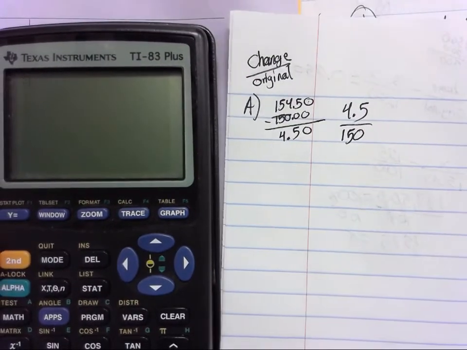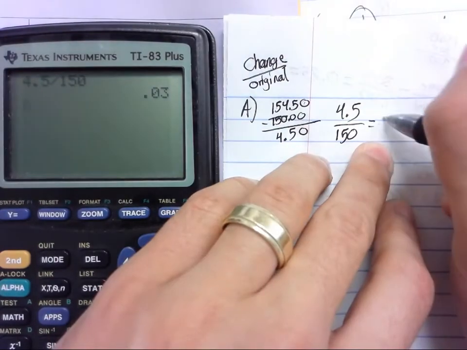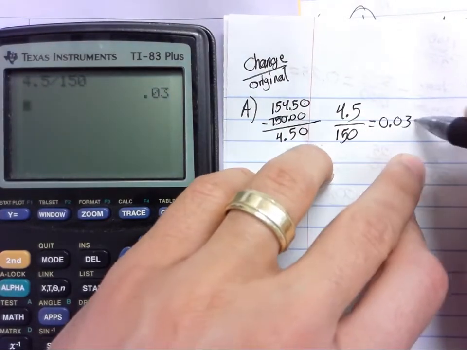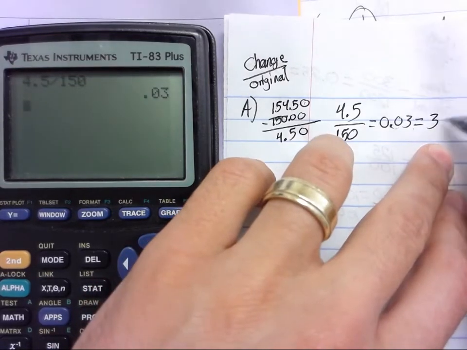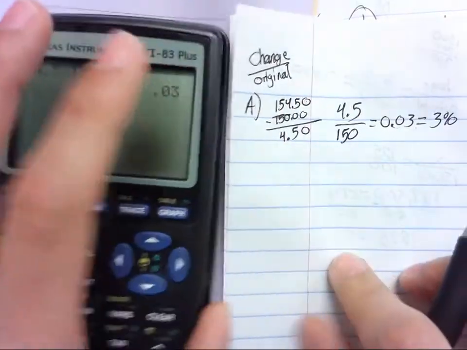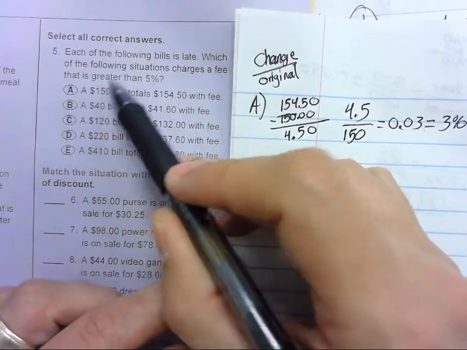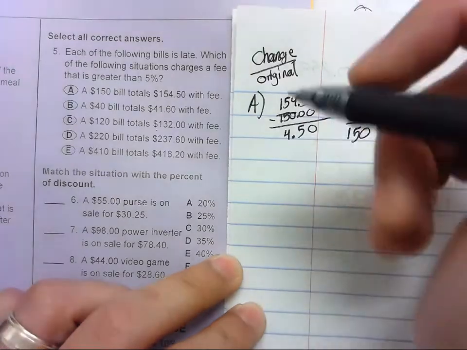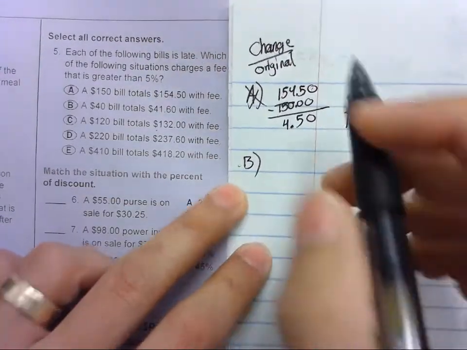So we have 4.5 divided by 150. We get 0.03. Change this to a percent. Move the decimal over twice. This gives us 3%. So this fee was 3%. That is not greater than 5, so A does not work. Moving on to B. Change over original.